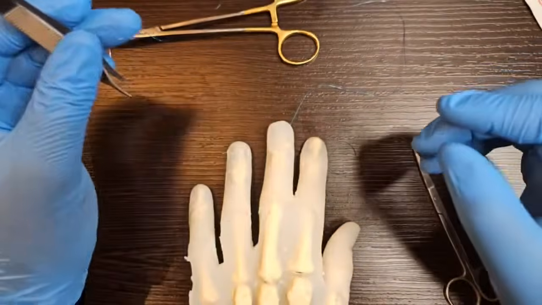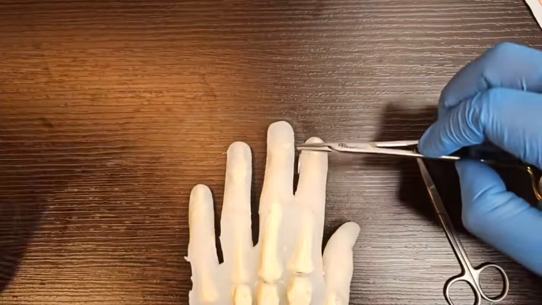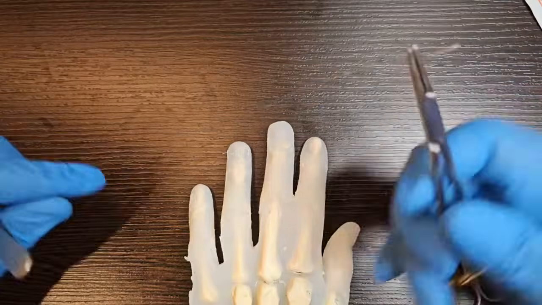For the purposes of teaching, I am going to use a dyed suture so that you can see it in the tutorial.